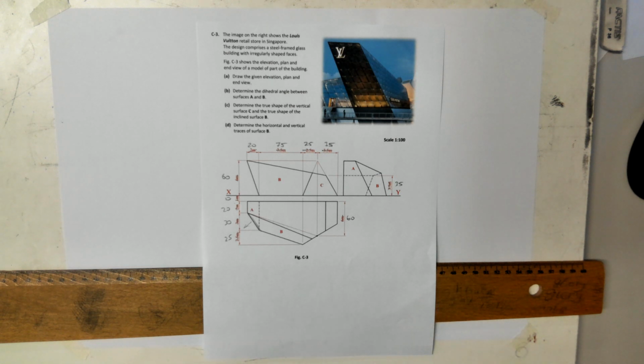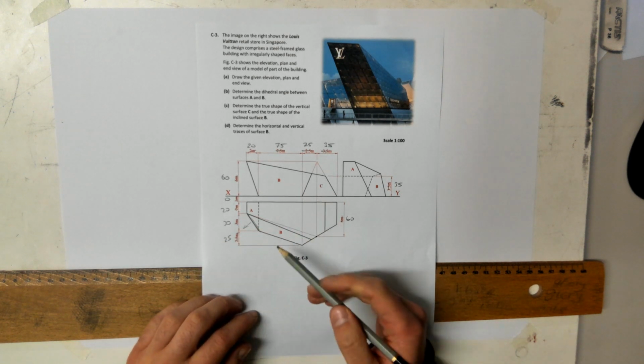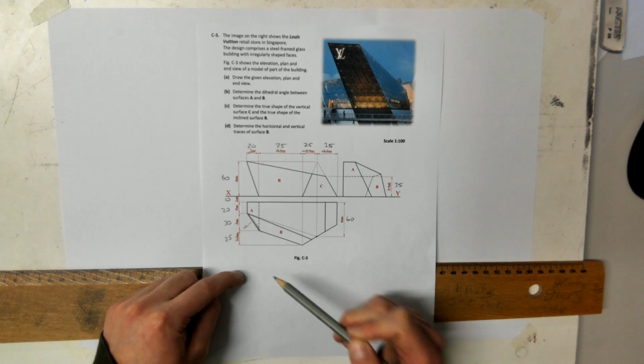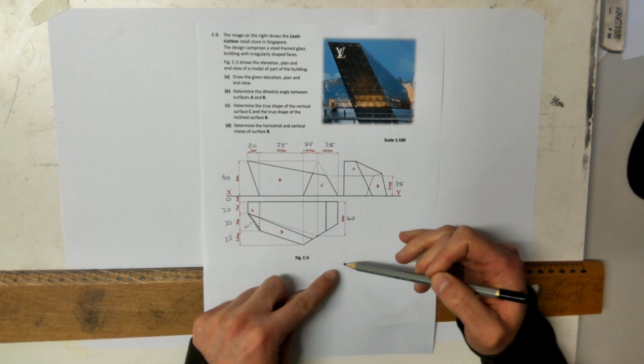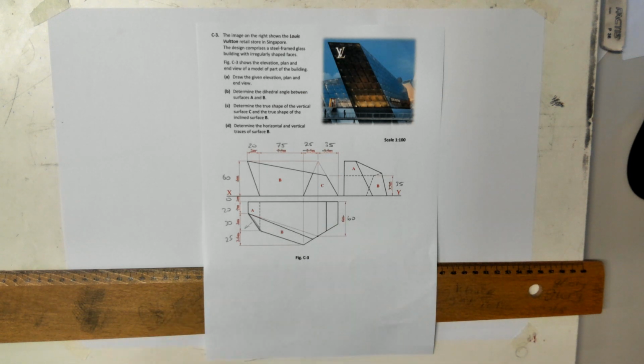Part C then is determine the true shape of B and C. What I'm going to do here is use rebattement and take that and flip it out this way, and same with C here, take it and flip it out that way. So we're going to be keeping part C in this area of the page as well.